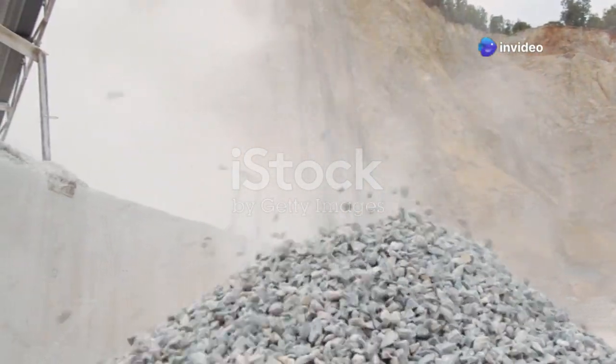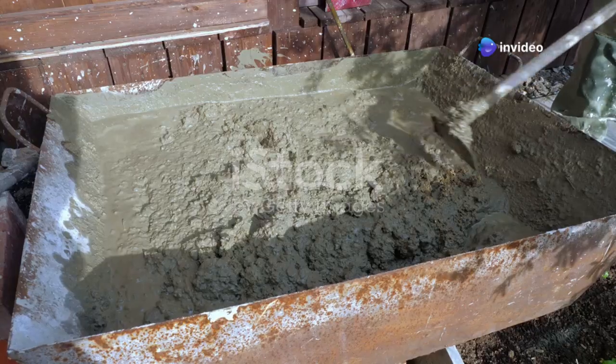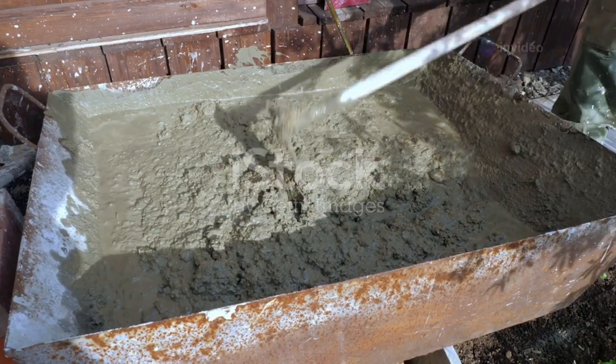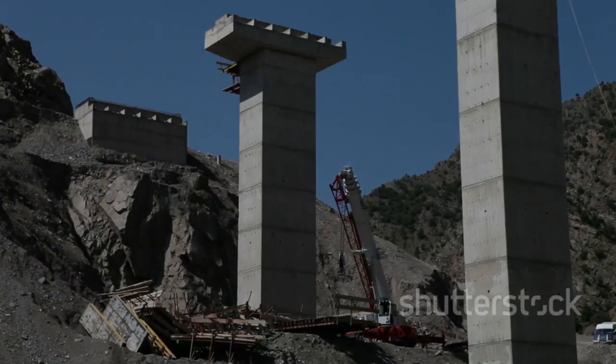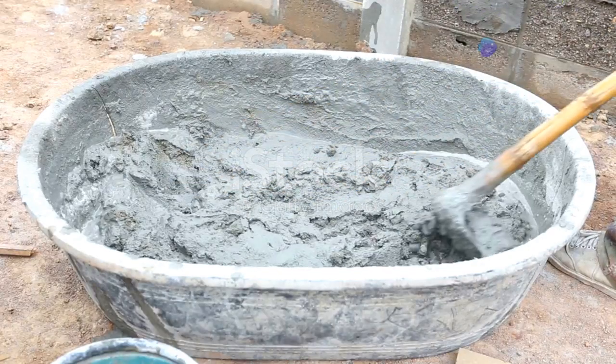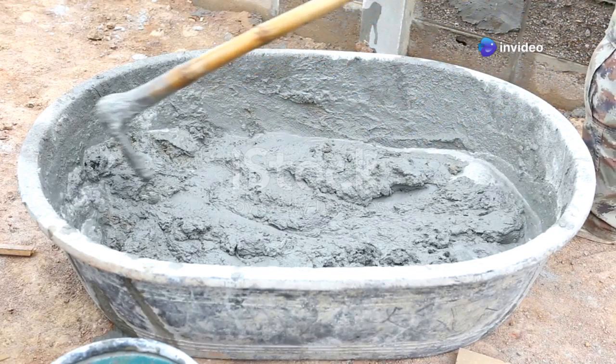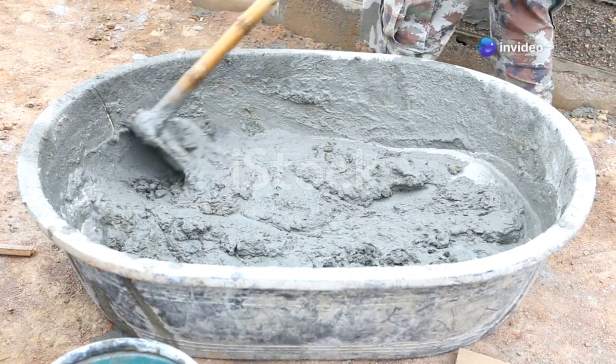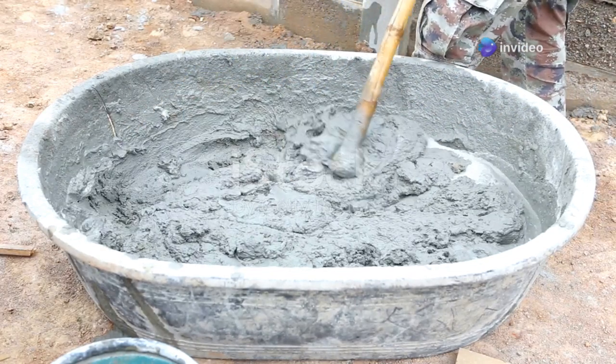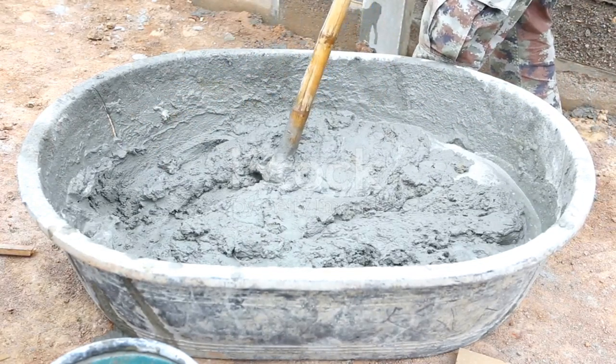Coarse aggregate is a key ingredient in concrete. It's what gives concrete its strength and durability. Without it, we wouldn't have the strong buildings, bridges and roads that we rely on every day. In simple terms, coarse aggregate refers to the larger pieces of rock or other materials that are mixed with cement, fine aggregate like sand, and water to make concrete.